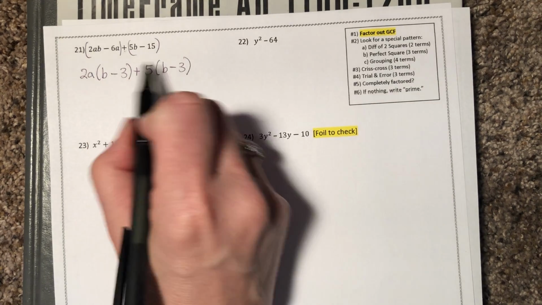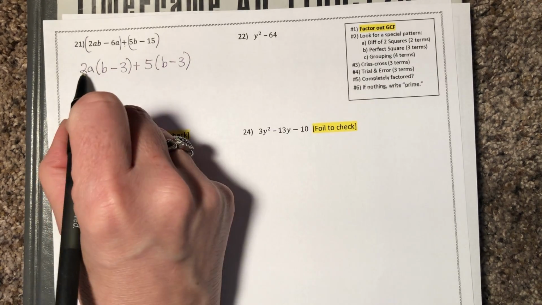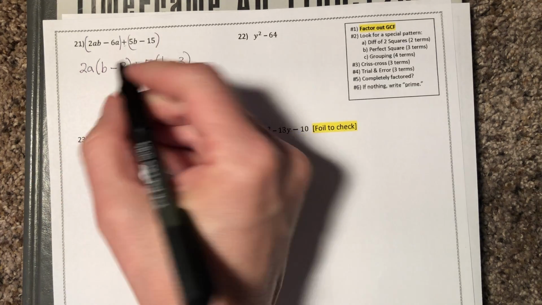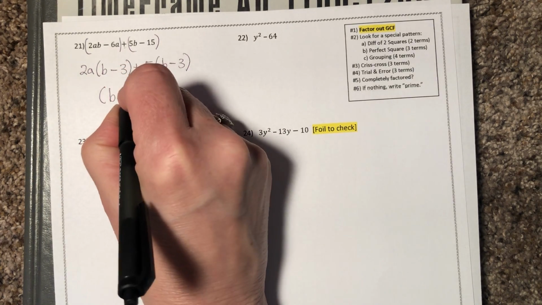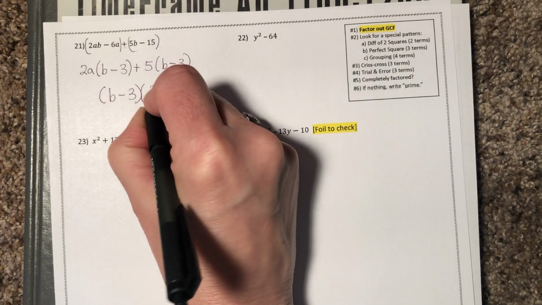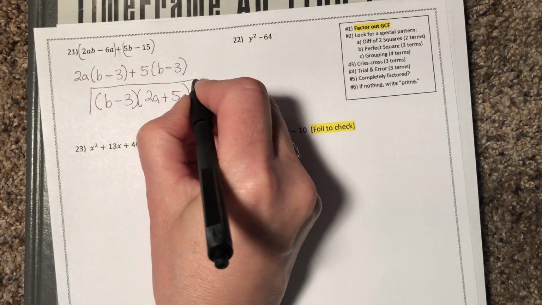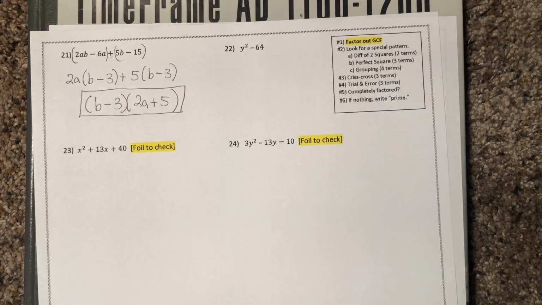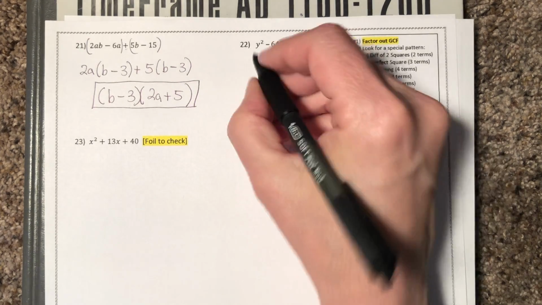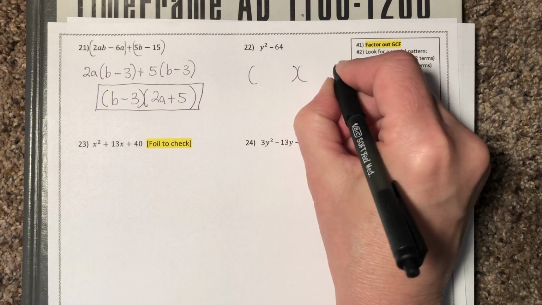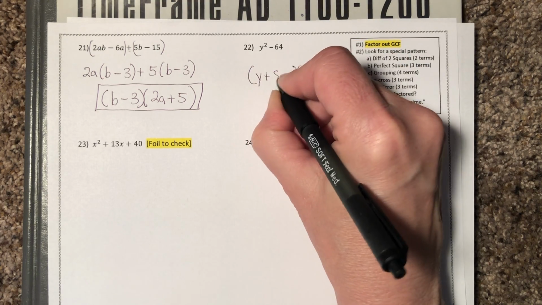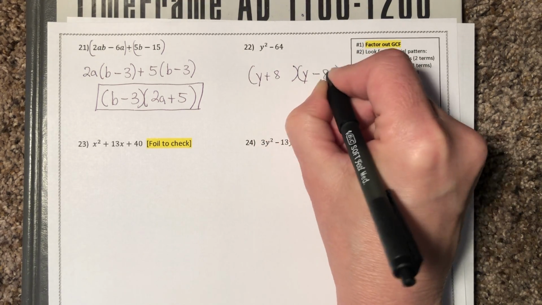Now, if you get something else in these parentheses, go back and find your error. You might not have pulled out the greatest common factor. Okay, so b minus 3 times 2a plus 5. There we go. Okay, this guy is just the difference of 2 squares. So y plus 8, y minus 8.